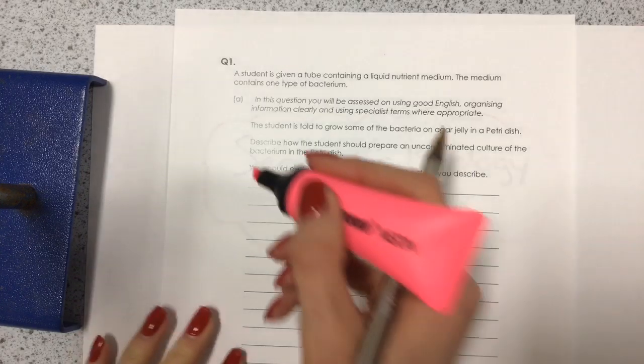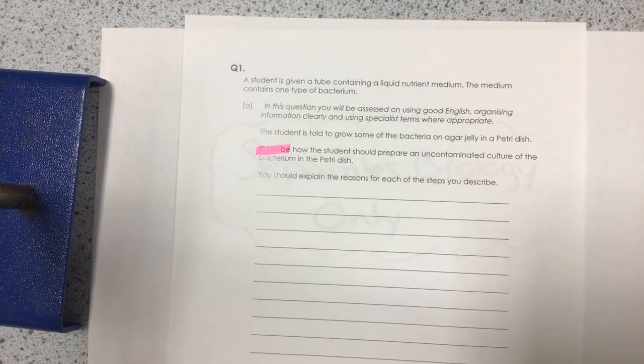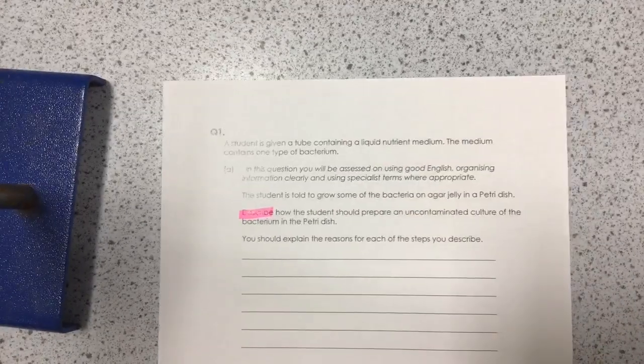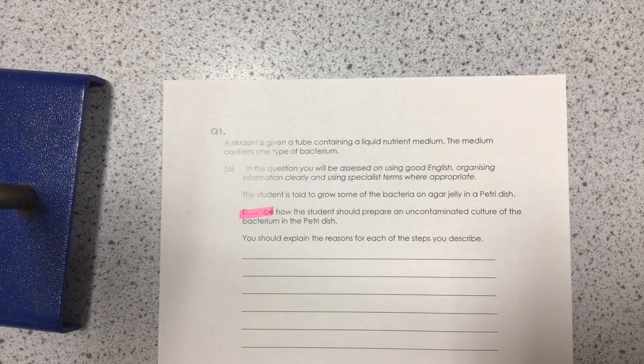It says the student is told to grow some of the bacteria on an agar jelly in a petri dish. Describe, which is our key word, how the student should prepare an uncontaminated culture for the bacterium in the petri dish. You should explain the reasons for each one of your steps.